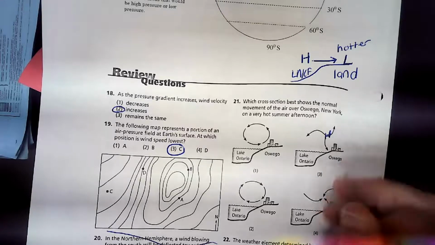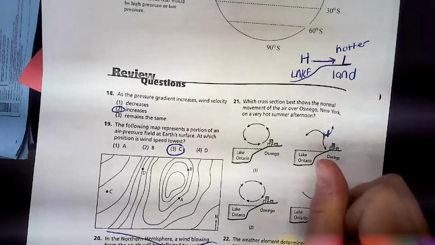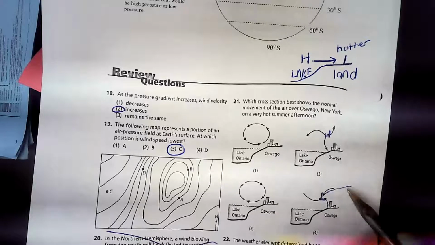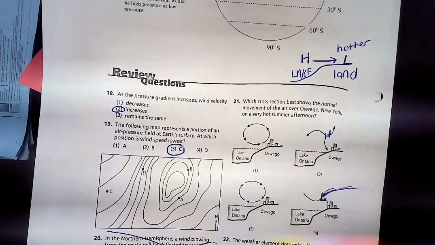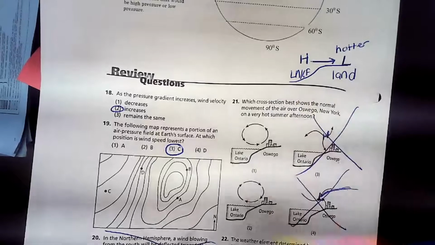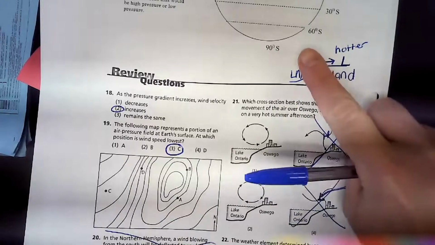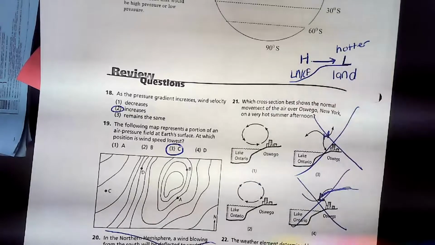So if this is a low, okay, it is going counterclockwise, but that wasn't really what we were talking about yesterday, is it? Yesterday with the sea breeze, it always comes, this is showing air coming from over here. Does air go that way? That's not what we learned yesterday. Both of these are incorrect. Now, we need to see which one is showing the wind blowing from a high to the low.